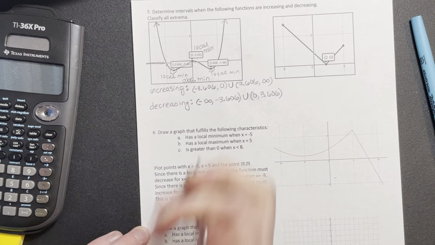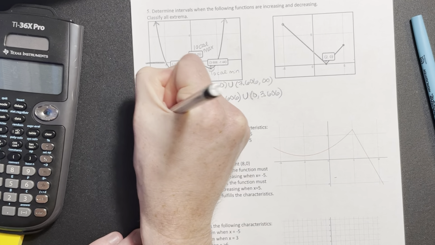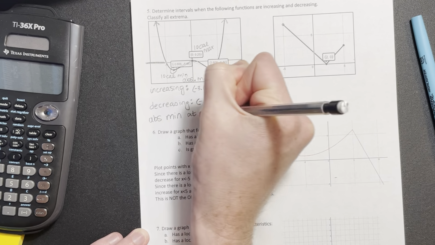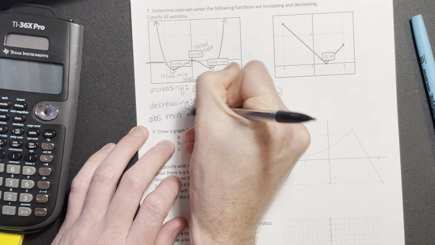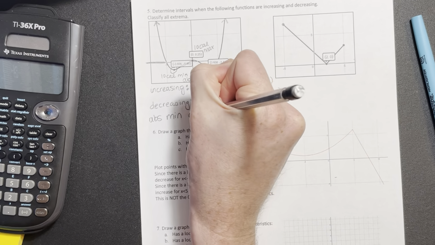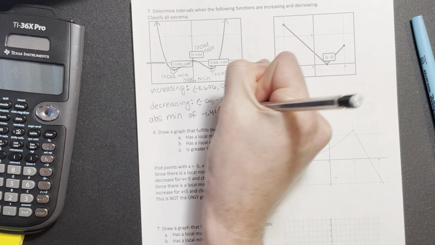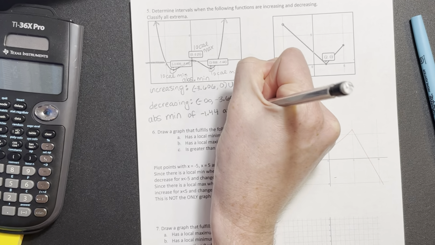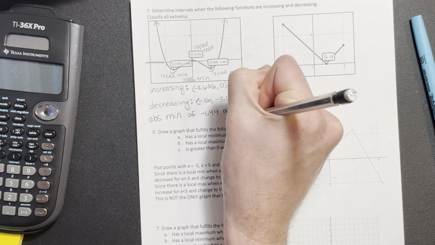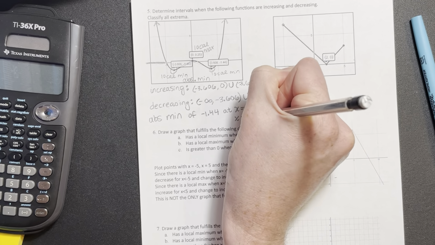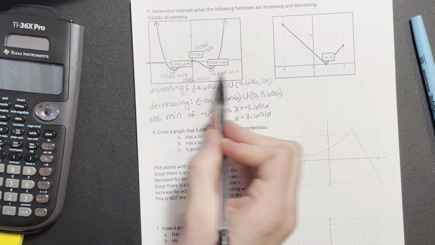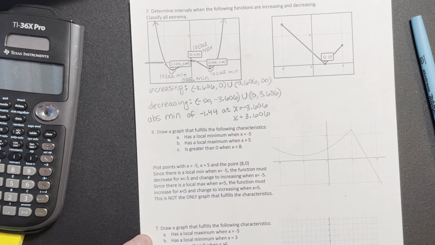So we might describe, let's say, that absolute maximum or minimum. Absolute minimum at, let's change that. The wording would be of negative 1.44 at x equals negative 3.606 and x equals 3.606. So there just happens to be 2 times that it hits that y value, and that's okay.